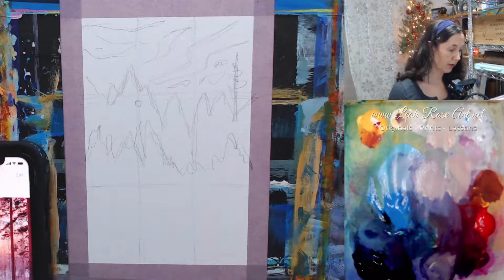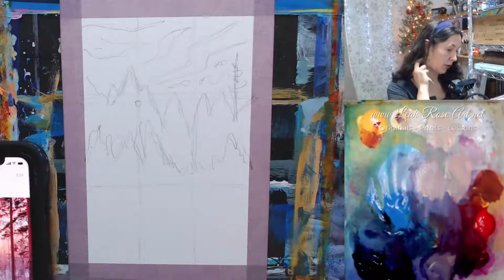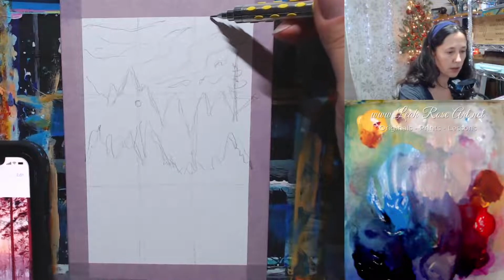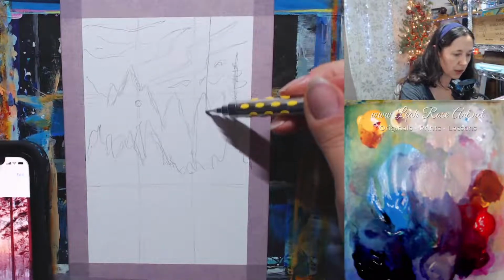For the foreground tree, now, where should I put them? I feel like the strongest one should be here.